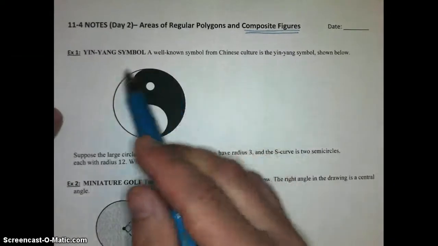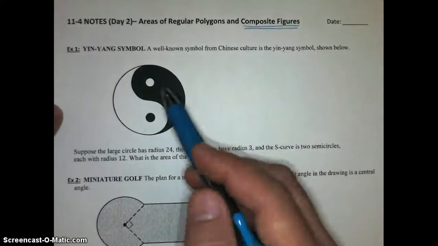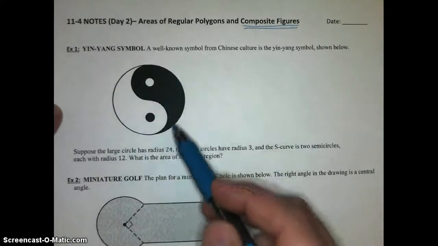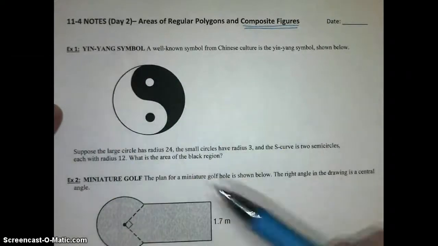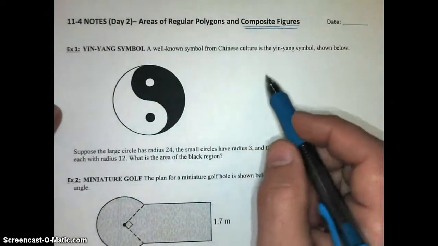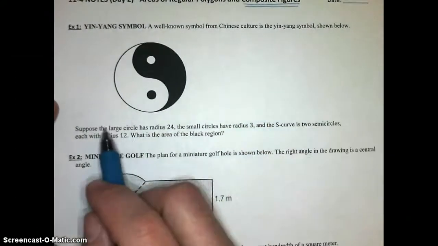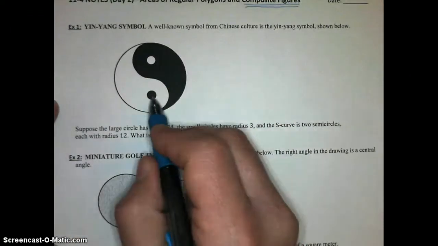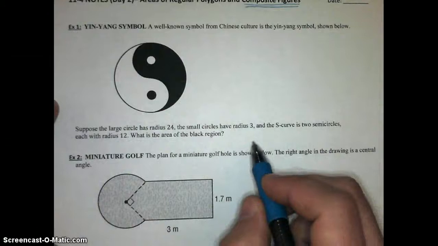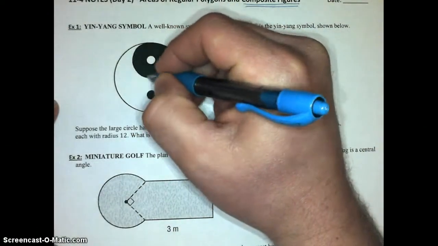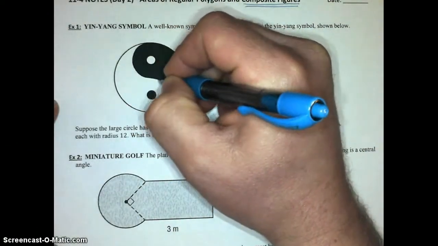So this first example seems like it'd be really obscure, but we can actually find the area of the shaded part of this, the black part of this yin yang symbol pretty easily. All right, it's a well-known symbol from Chinese culture. And we're going to suppose that it's actually made up this way. We've got a larger circle with a radius of 24, small circles here and here have a radius of 3, and then this S curve is actually a semicircle bubbled out here and then another one bubbled out here for the white.